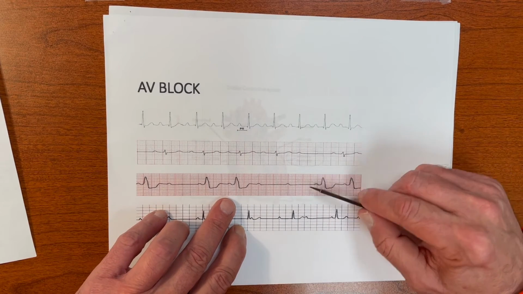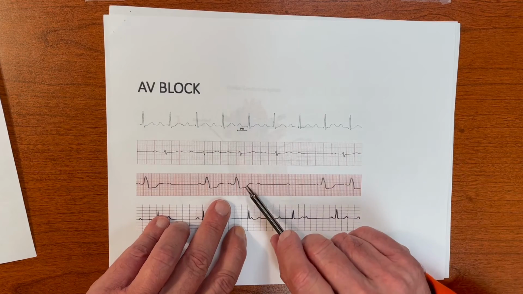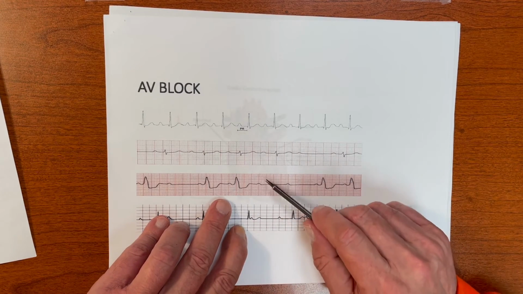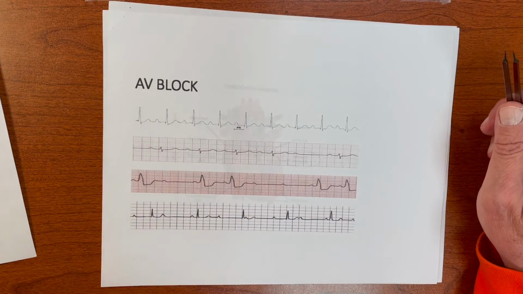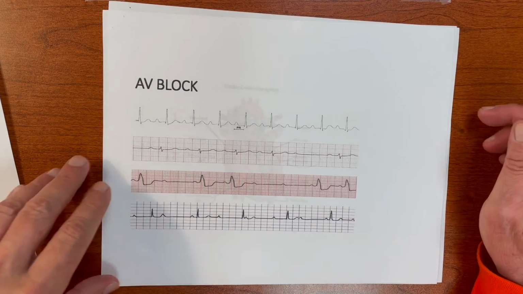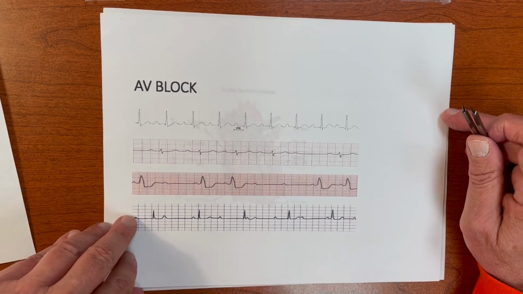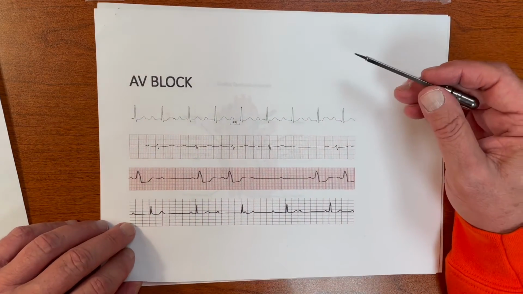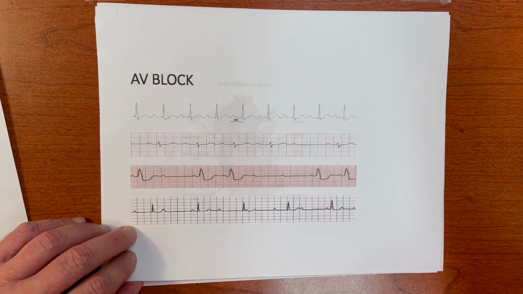Important to note the difference, because with type 2, notice how catastrophic this is and how many P waves there are compared to this. This often is a harbinger to complete heart block and need for immediate pacing or sudden cardiac death. This last one is just a means to illustrate third degree heart block.